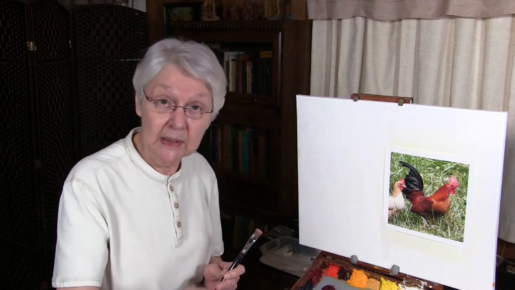I've never thought it very practical to think of values in terms of numbers anyway, although I use that language sometimes in talking about values. But it's really more meaningful in the real world, especially when we're out plein air painting. It's more meaningful if we can use a comparative method for reading values of colors. Now here's what I'm talking about.